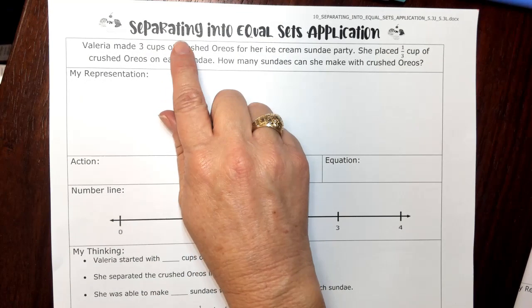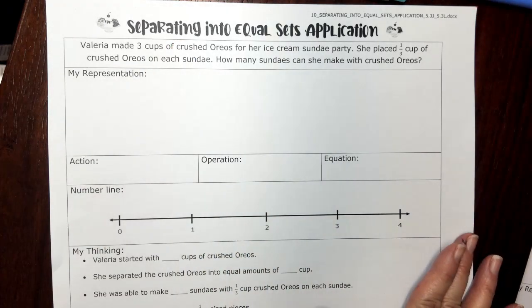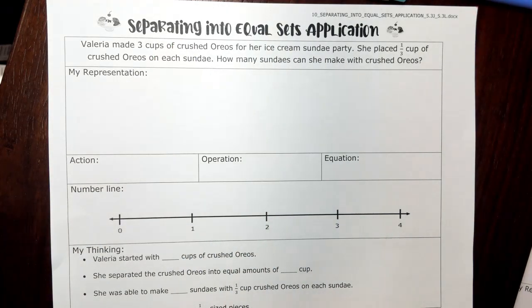Right, so we are all now looking at the paper that says separating into equal sets application. The goal of this is for us to do this first page together. Again, talk about some similarities from the first video and this video. And then you are going to use the back and see what you can come up with on your own.